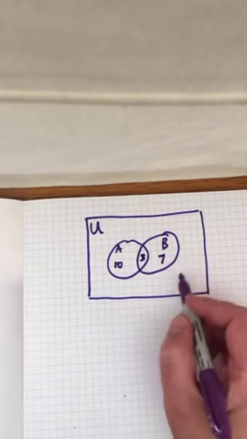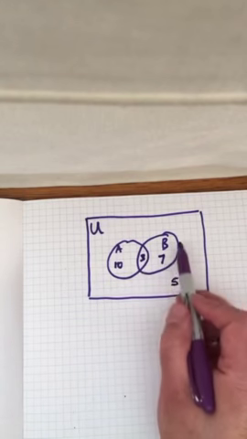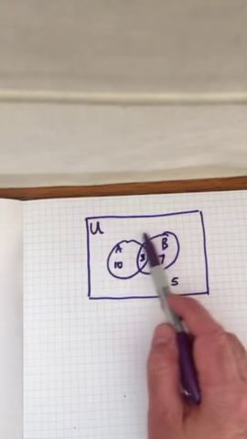We can also write some numbers out here. So say I had 5. This would mean there are 5 elements outside of sets A or B. So those are the elements in the universe that are not in either.